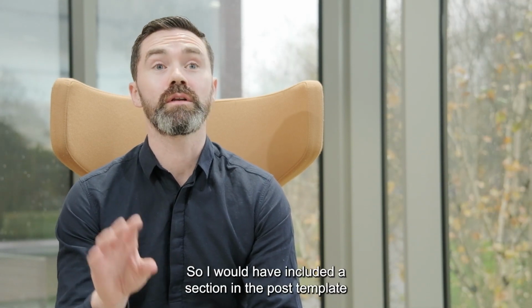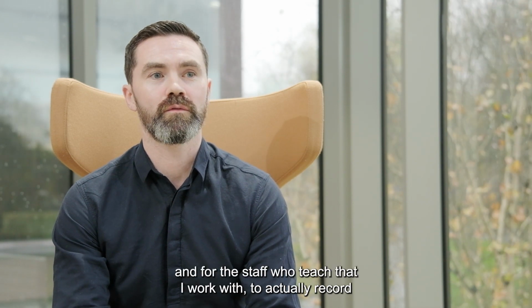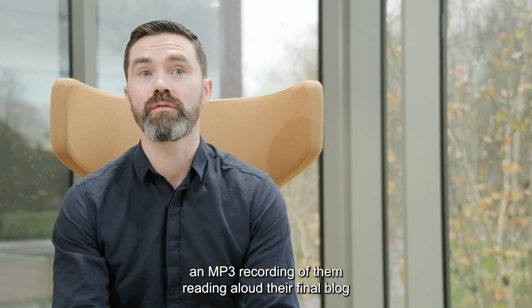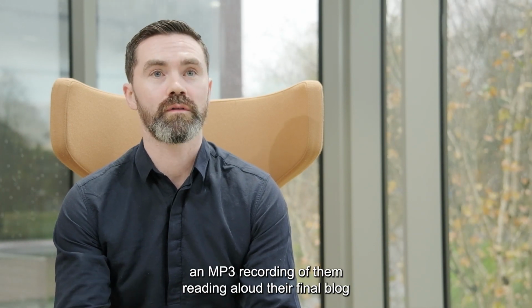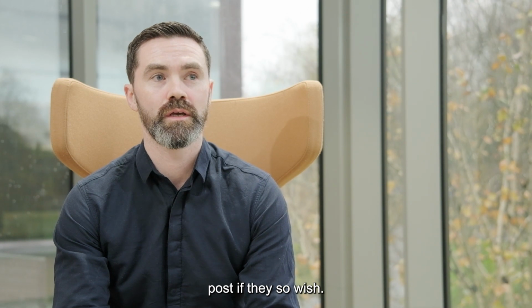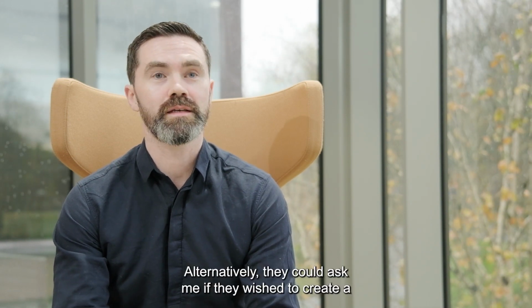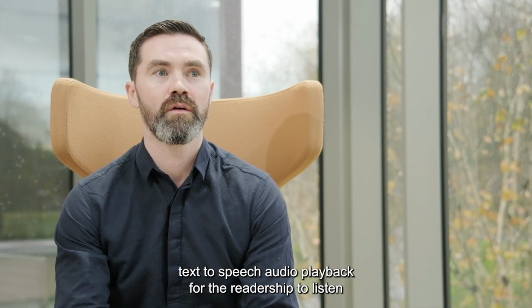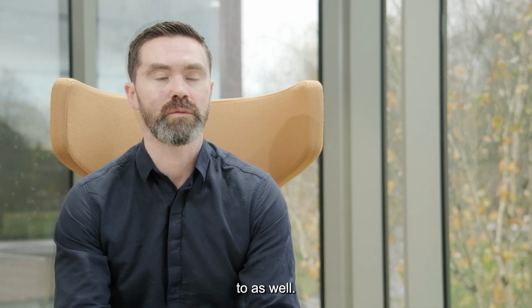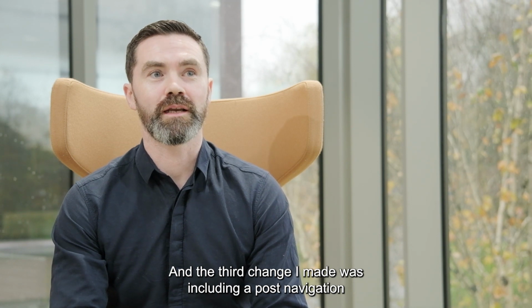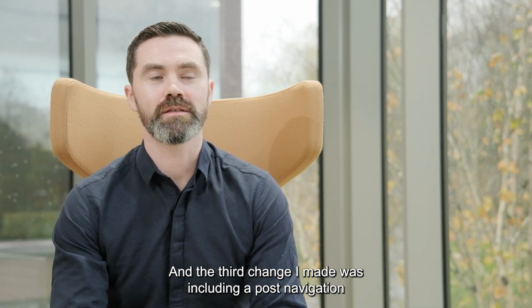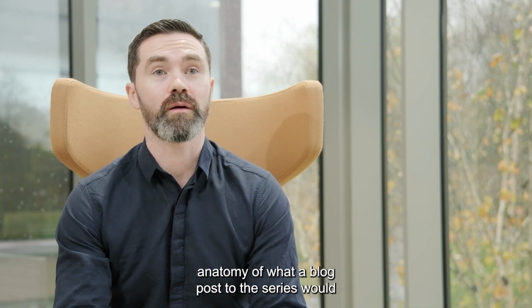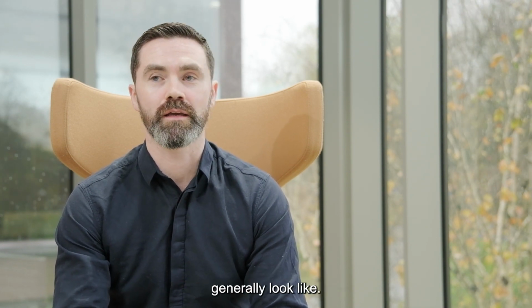So I included a section in the post template for the staff who teach that I work with to actually record an MP3 recording of them reading aloud their final blog post if they so wish. Alternatively, they could ask me to create a text-to-speech audio playback for the readership to listen to as well. And the third change I made was including a post navigation section, which clearly outlines the structure and anatomy of what a blog post in the series would generally look like.